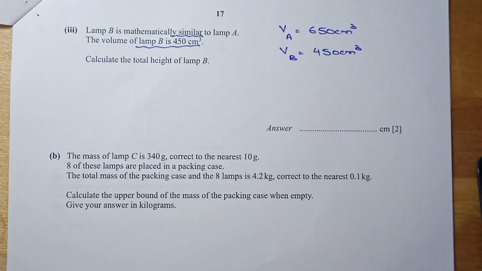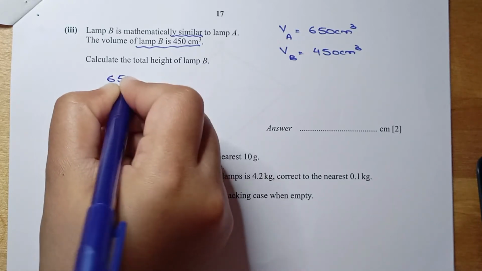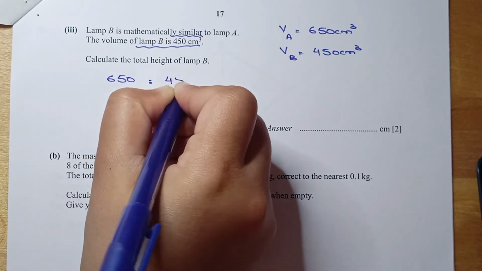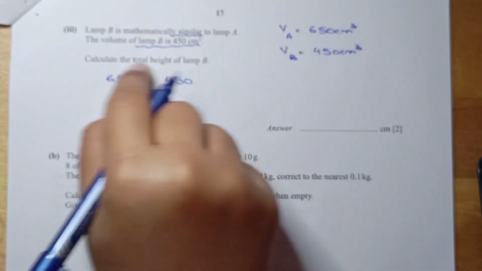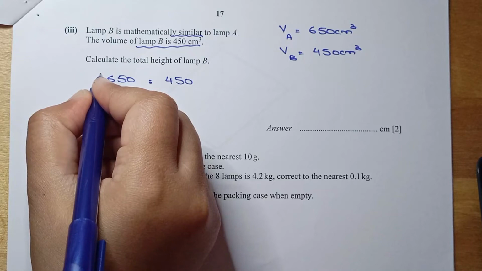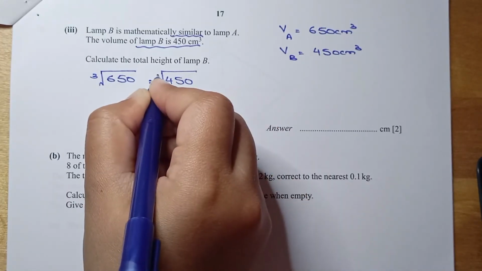Since they are mathematically similar, we can make the ratio as well. So we can say 650 ratio 450. These are in terms of centimeter cube, but we need to find height, which is in centimeters, so we need to take the cube root on both sides to convert them into the unit centimeter.